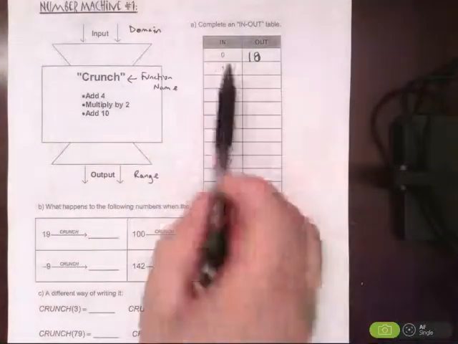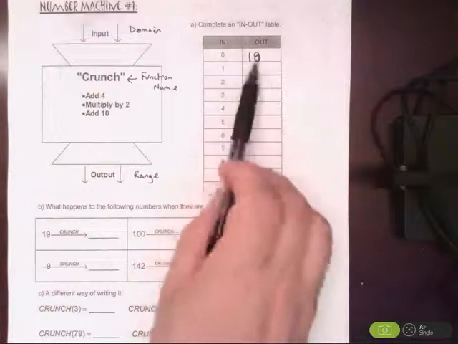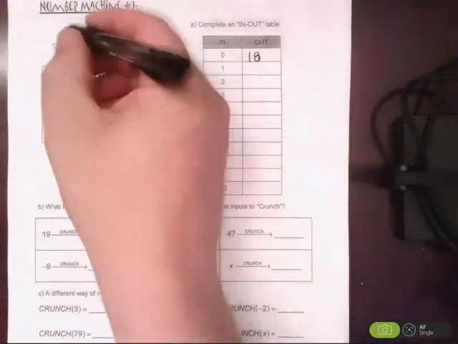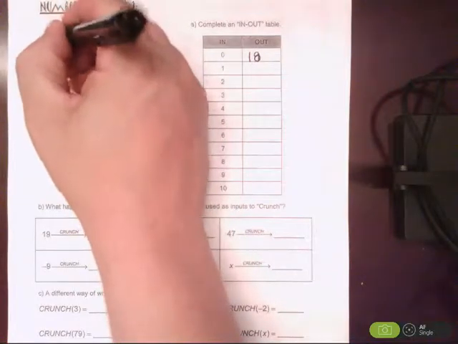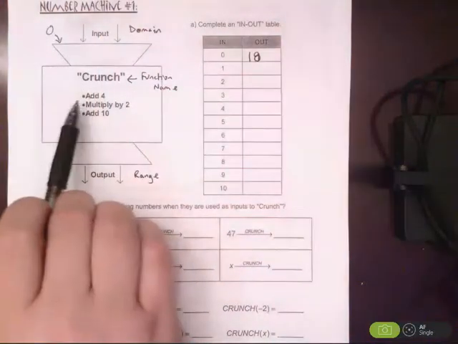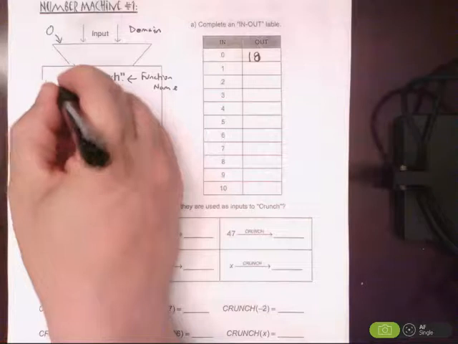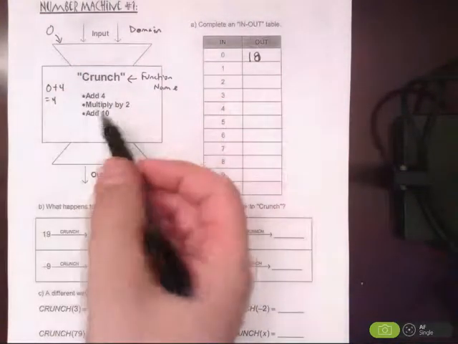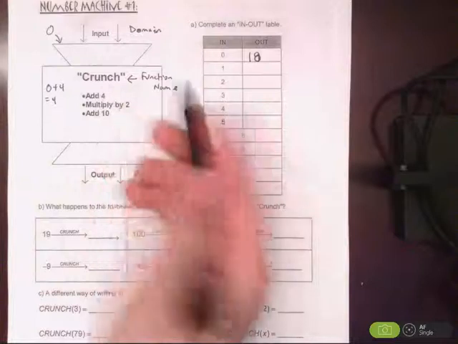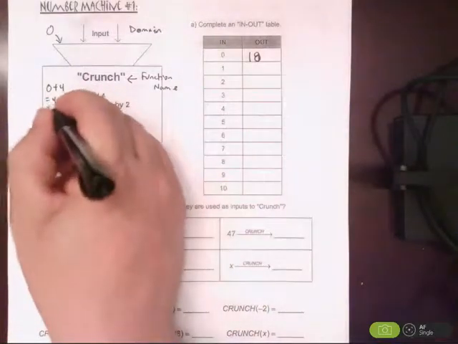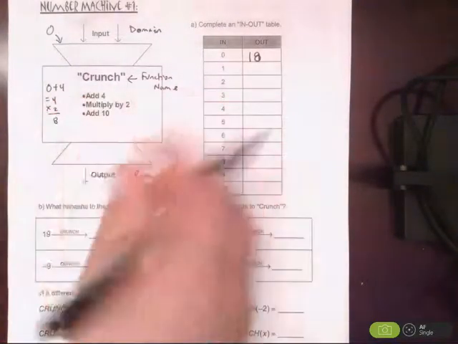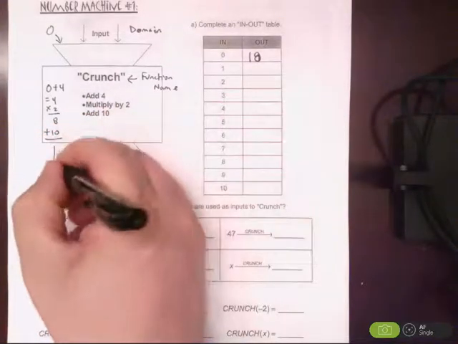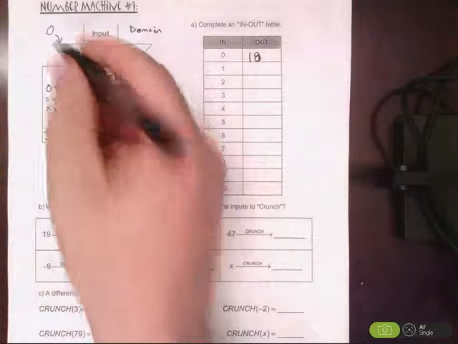So I already started this over here. If I take a value for my input, then I'm going to dump it into the top. So I toss it into this machine here. So I'm going to add 4. Okay. 0 plus 4, that equals 4. So that's my first step. Then I'm going to take the result of that addition and multiply it by 2. Times 2, which gives me 8. And then I'm going to add 10. And that gives me my output, which is 18. So when I put a 0 in, I got an 18 out.